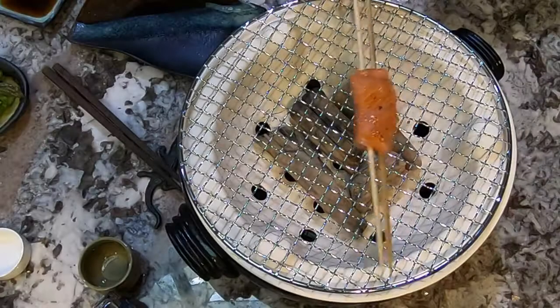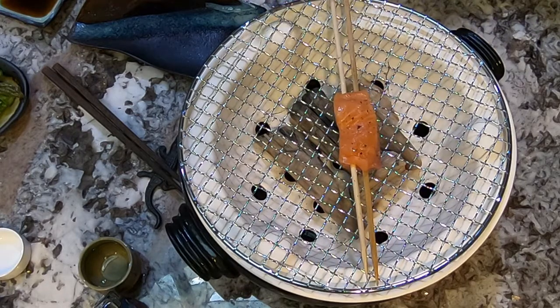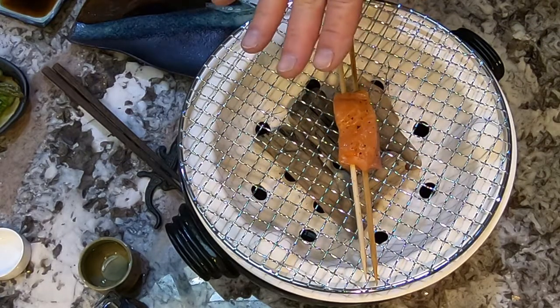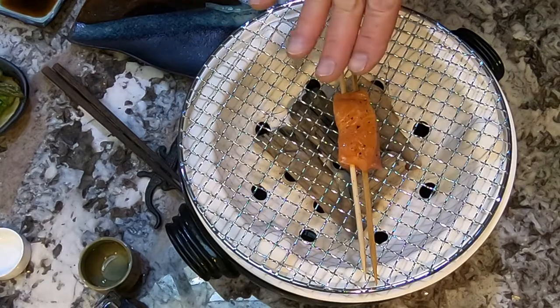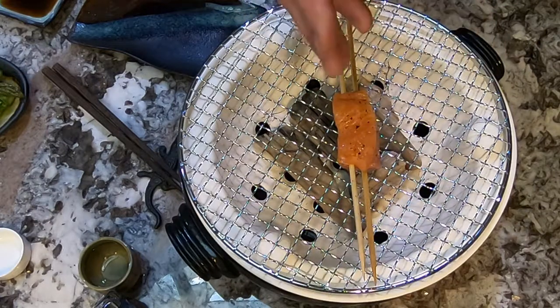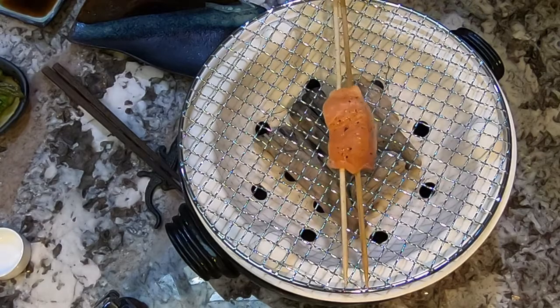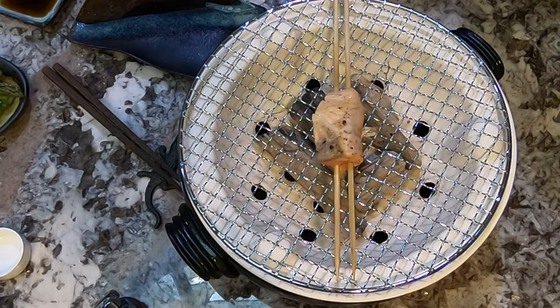Okay, now we're going to put our fish over the charcoal, and we're going to grill it on each side for about 1.5 to 2 minutes. You're going to keep an eye on it. If it looks like it's starting to get cooked, that's when we're going to turn it over. All right, now we've been 2 minutes on one side. We're going to turn it over and do about 1 minute more.